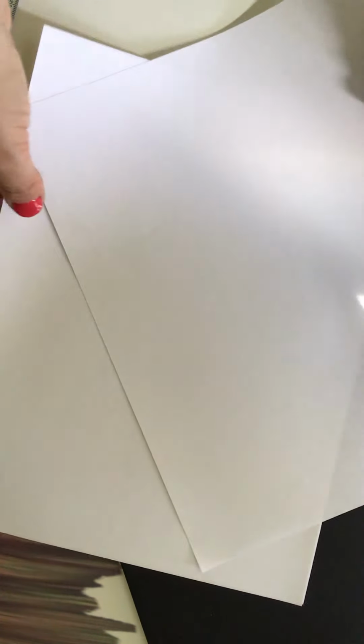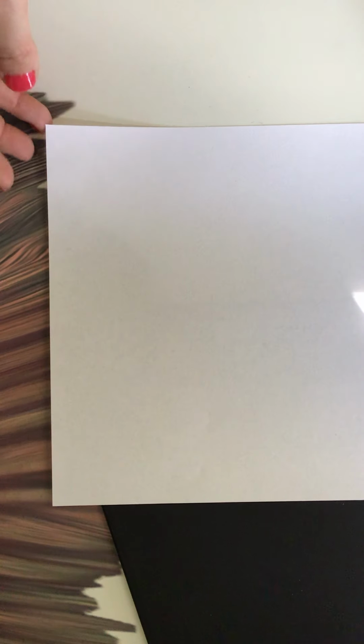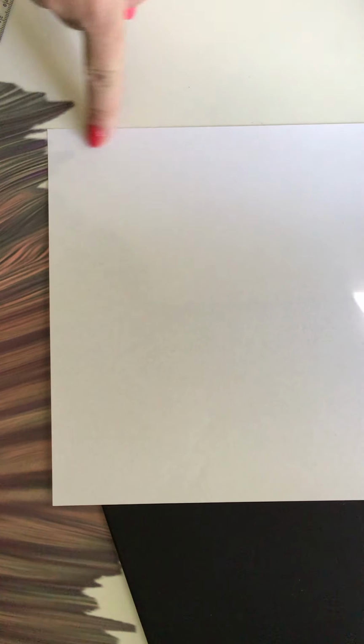But what we're gonna do is, I don't have that big drawing paper, and I wasn't able to send that home with you guys. So hopefully everybody has a sheet of printer or copy paper that you can use. So it's 8.5 by 11, and we need to make a square. And to do that, we're gonna fold this edge to match this edge.